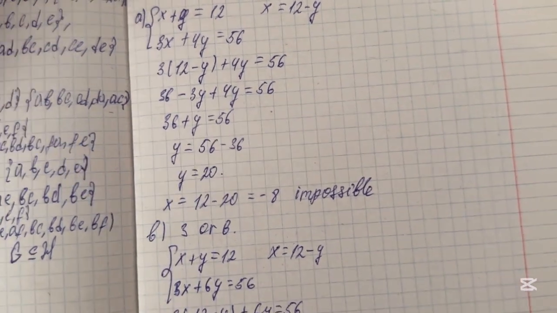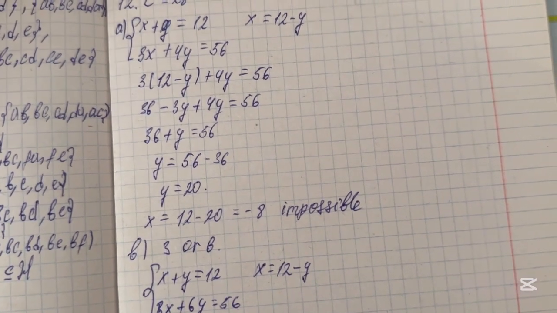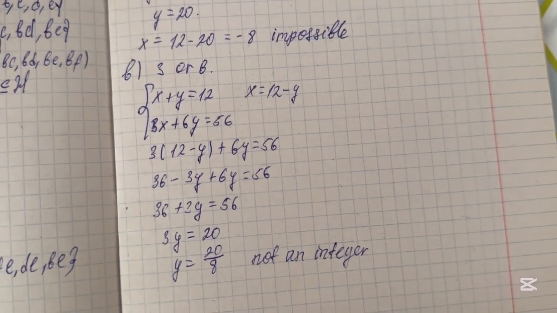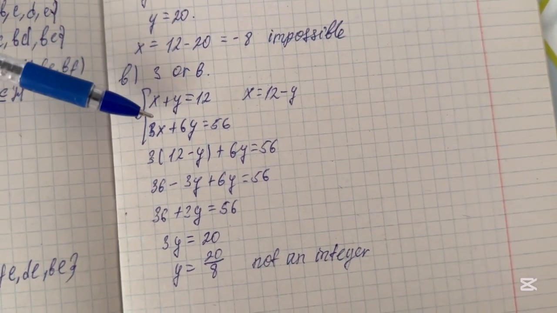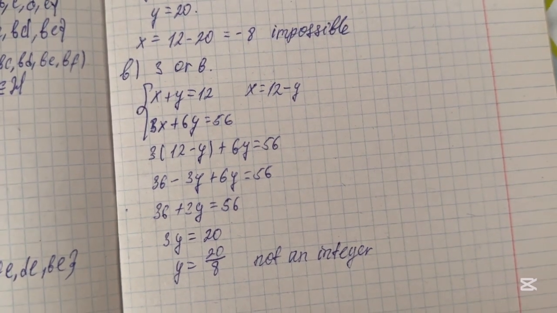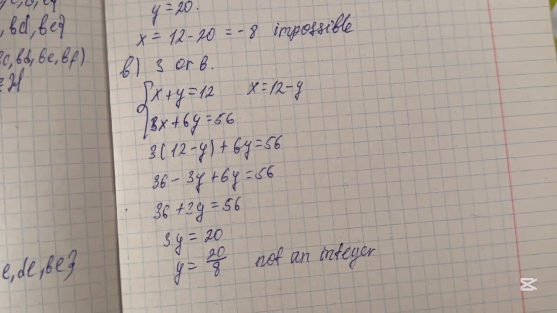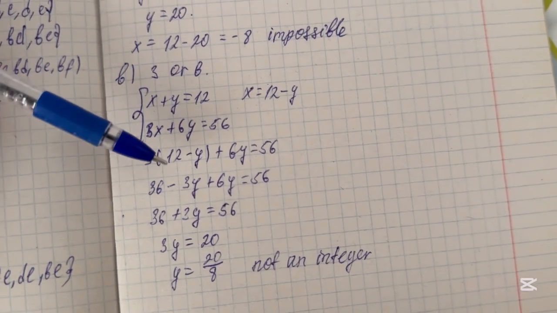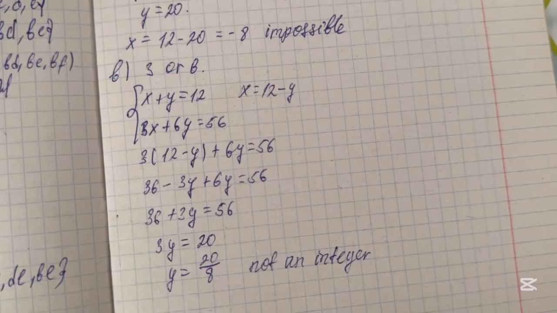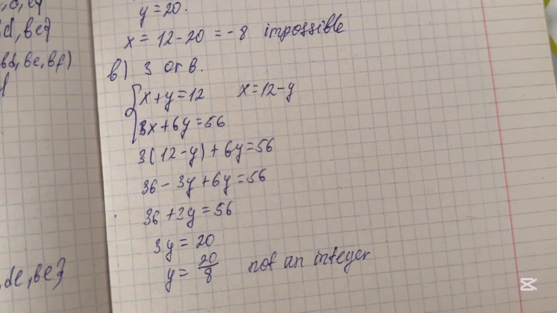Let x be the number of degree 3 vertices and y be the number of degree 6 vertices. x plus y equals 12 and 3x plus 6y equals 56. Substitute x equals 12 minus y into the second: 3 times (12 minus y) plus 6y equals 56. That gives 36 minus 3y plus 6y equals 56.